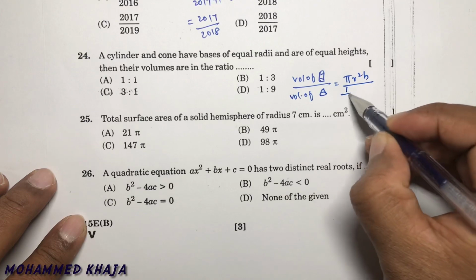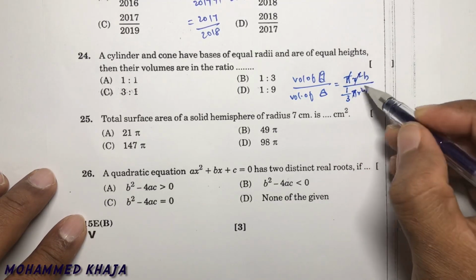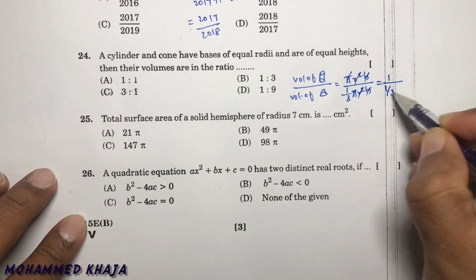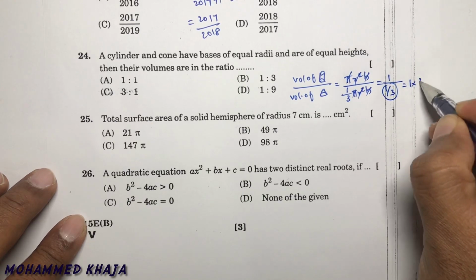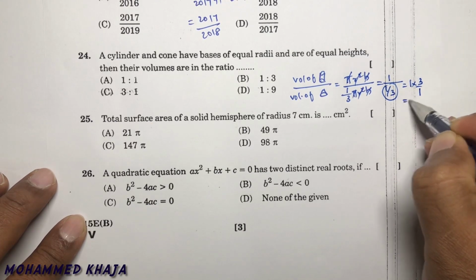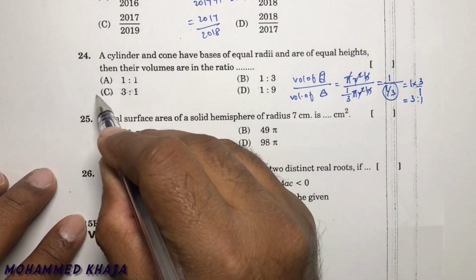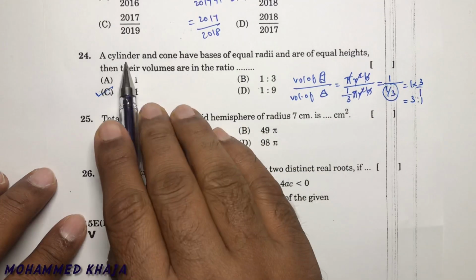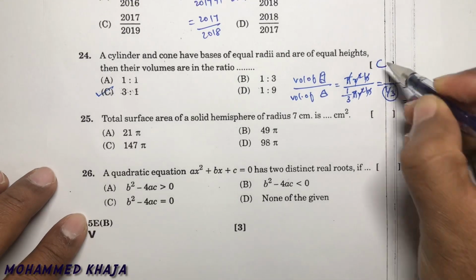Volume of cone is 1 by 3 pi r square h. Pi r square h cancel. So 1 divided by 1 by 3 becomes reciprocal, 1 into 3 by 1. So ratio is 3:1, because in the starting we have cylinder then cone. So the correct option is C.